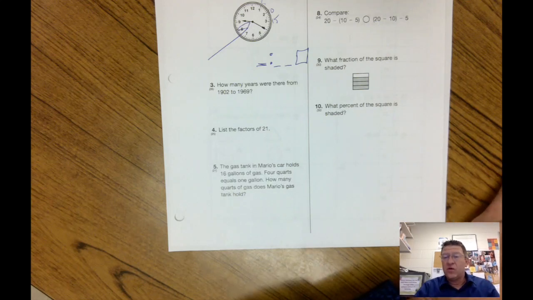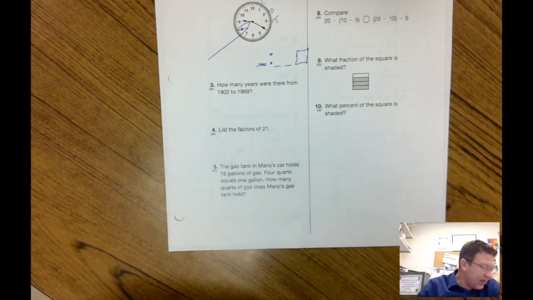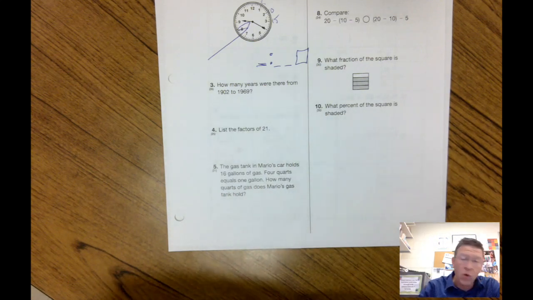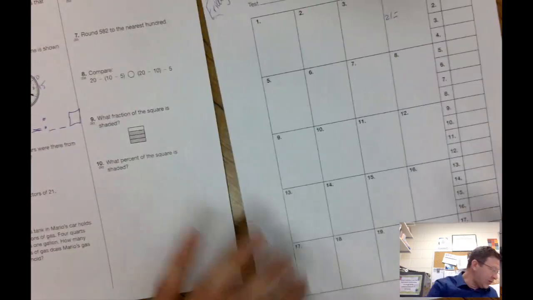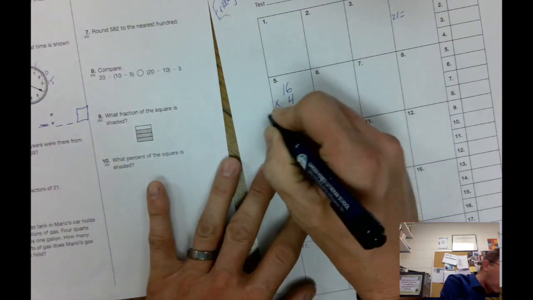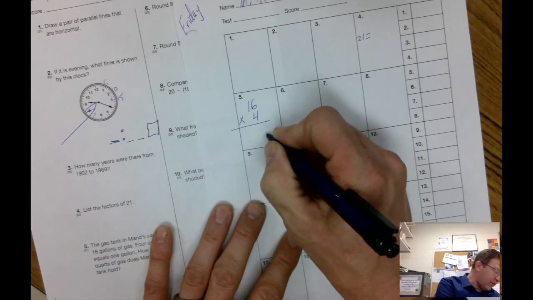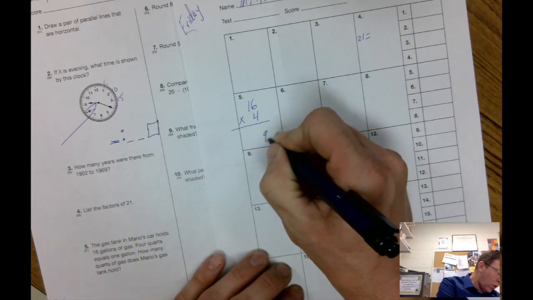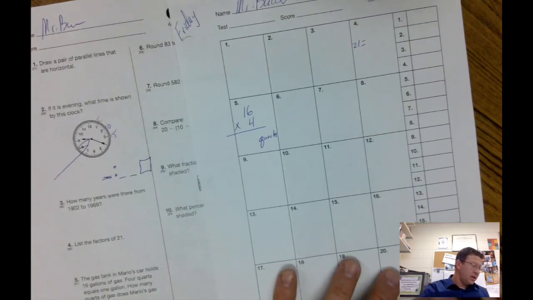Come back. Number 5. The gas tank in Mario's car holds 16 gallons of gas. 4 quarts equals 1 gallon. How many quarts of gas does Mario have? So I'm going to set this one up times 4 quarts per gallon, and you are definitely going to need a label for this one. The label would be quarts. For 3, you're going to need a label. It's years. For 2, you need your AM or your PM.